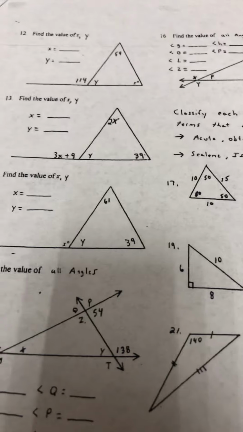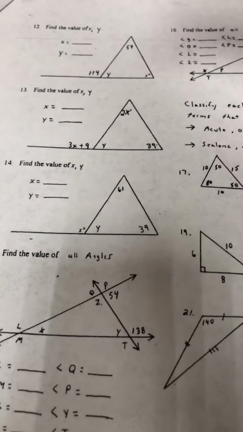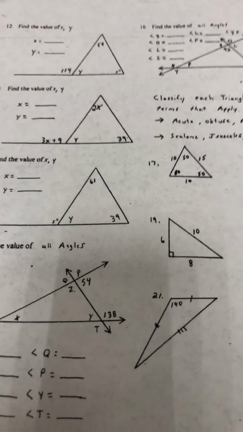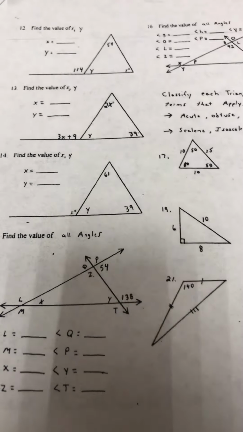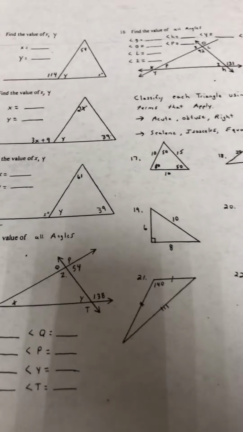I'm going to pause this one and at least get you started on this, and then I'm going to finish this second page because the video is going to be too long. It's going to download too long. So that will get you started on the first page, and look for the next one. I'll post that right after this one.